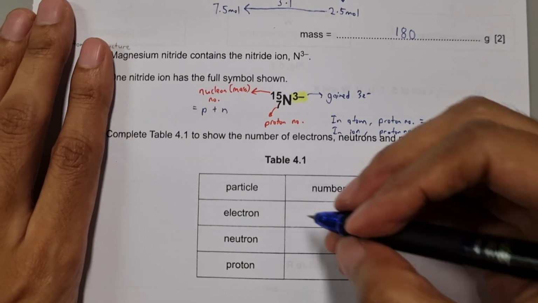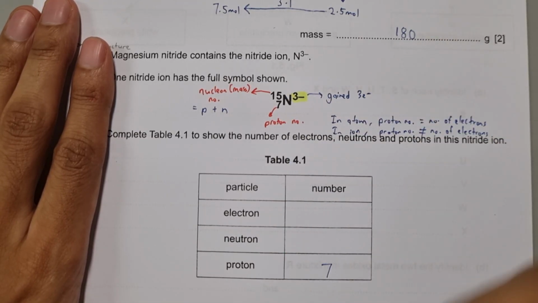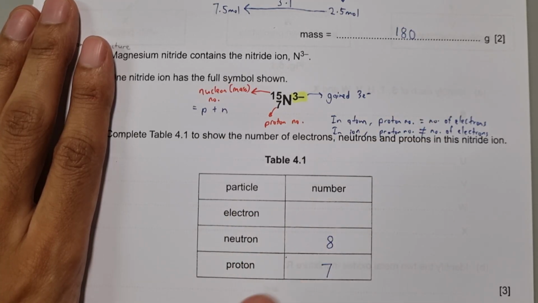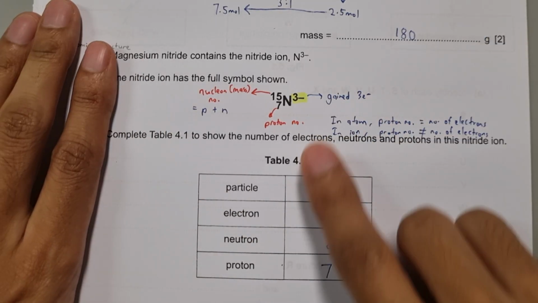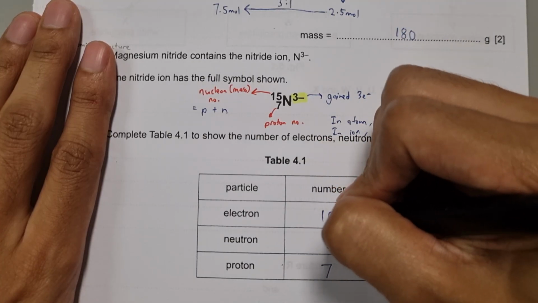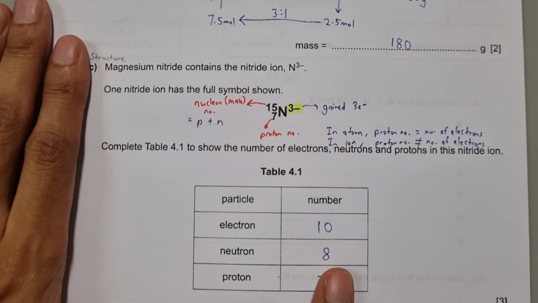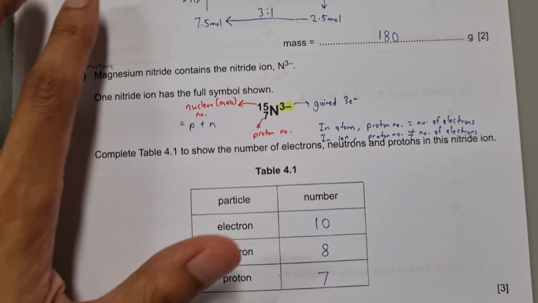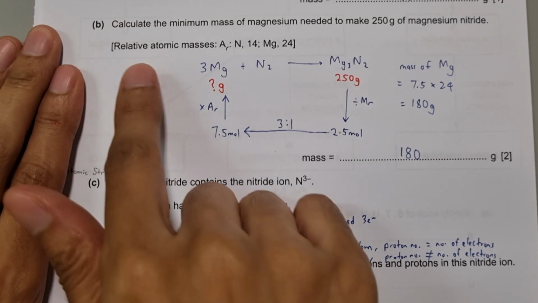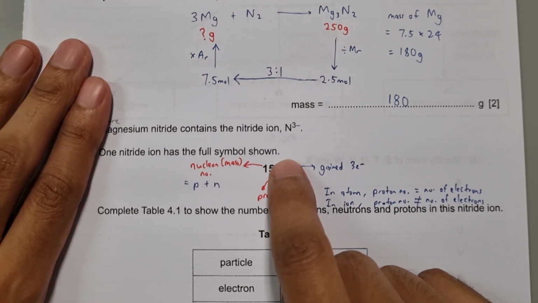So we can find the number of protons, the easiest one. The number of neutrons would be 15 minus 7, which is 8. Electrons, usually the atom would only have 7 electrons, but because I have gained 3, it will be 10. Some people might confuse nucleon number with relative atomic mass. The relative atomic mass of nitrogen is 14, but how come this one is 15?